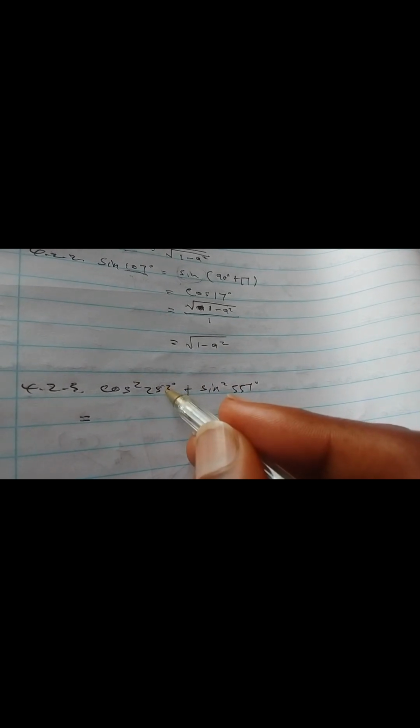So here's how we're gonna do it. You need to find the values that are going to make 253, right? And 253, remember that this is past 180. Now it's on our third quadrant.